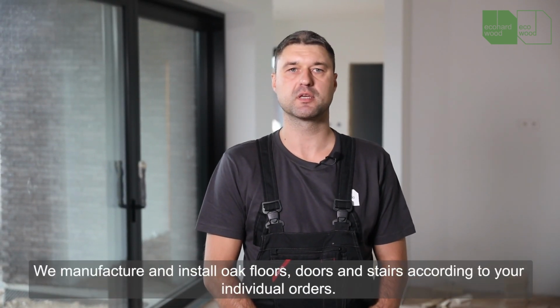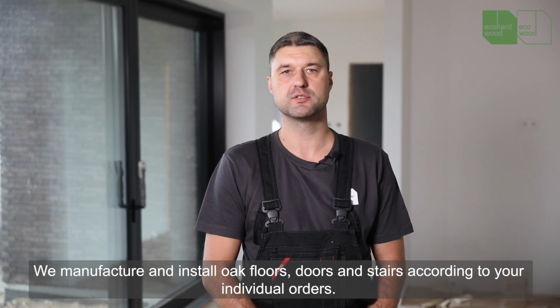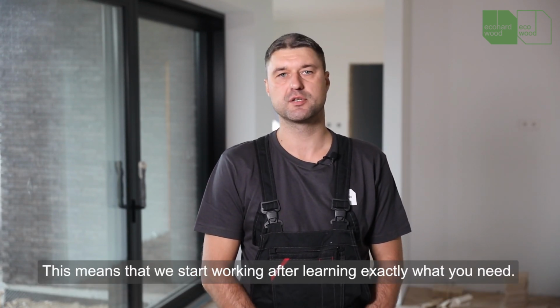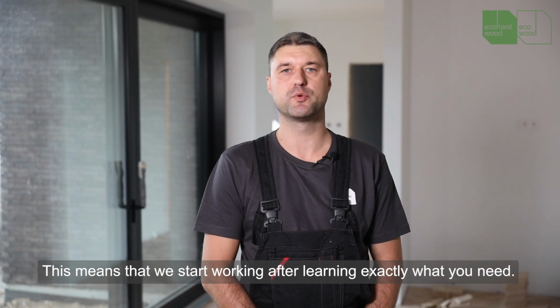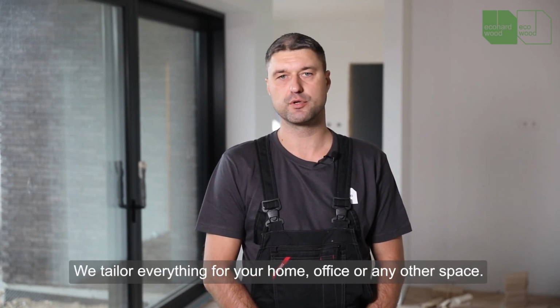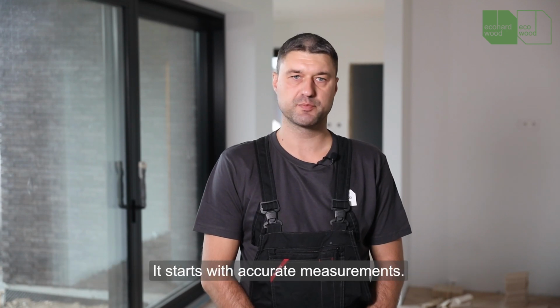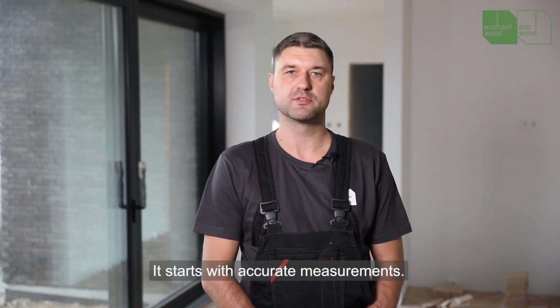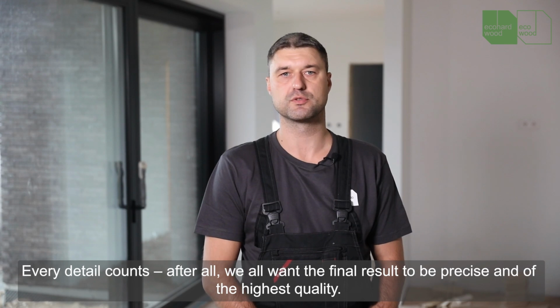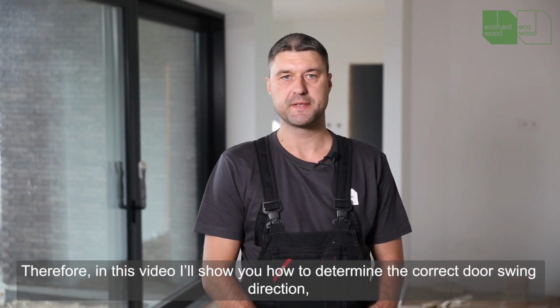We manufacture and install oak floors, doors, and stairs according to your individual orders. This means that we start working after learning exactly what you need. We tailor everything for your home, office, or any other space. It starts with accurate measurements. Every detail counts. After all, we want the final result to be precise and of the highest quality.